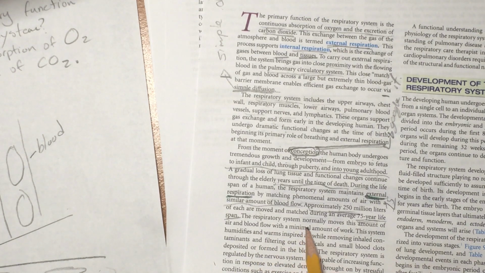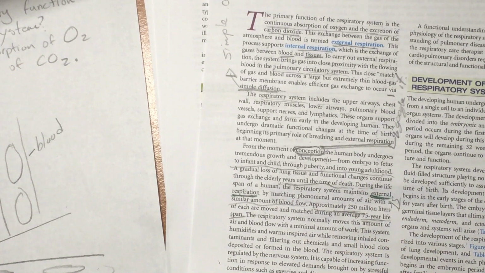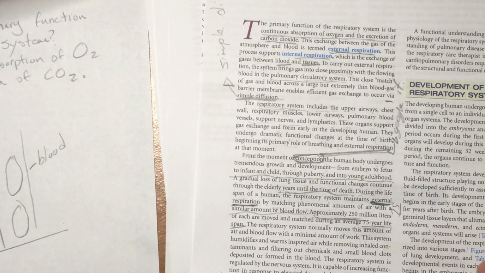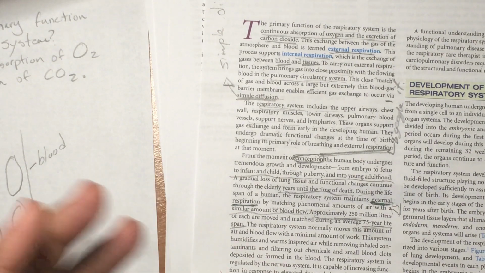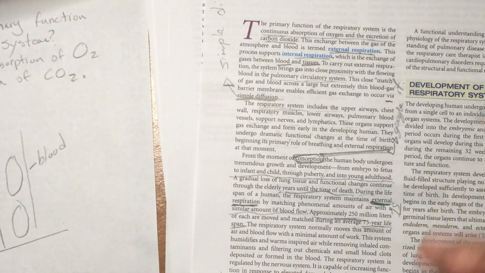The respiratory system normally moves this amount of air and blood flow with a minimal amount of work. So even though it's a big number, 250 million liters, the respiratory system, I should say the cardiopulmonary system, the whole system, the heart and the lung, because they work together. The heart is pumping the blood to the lung, and then the lung is exchanging that oxygen and eliminating the carbon dioxide.